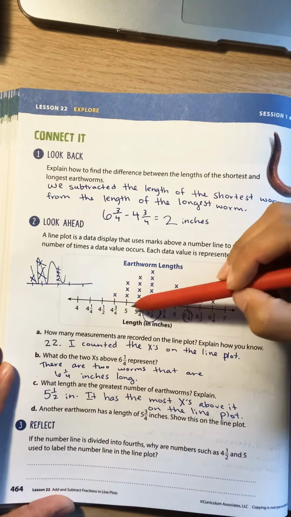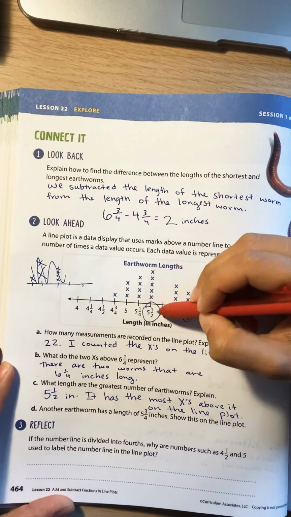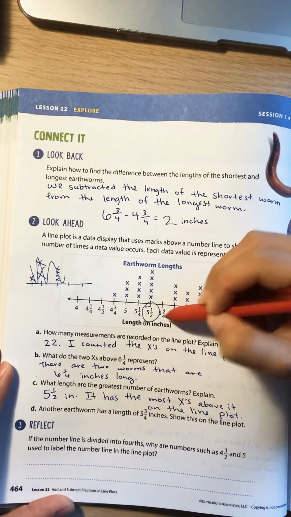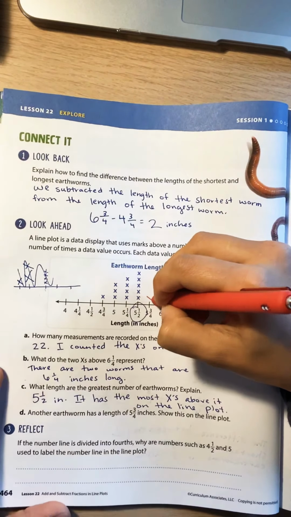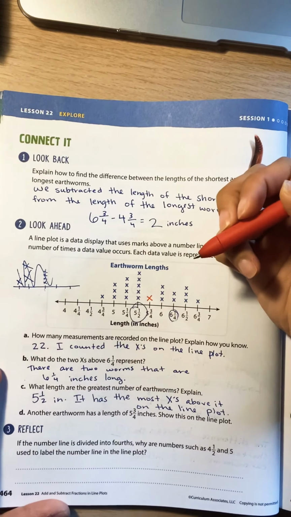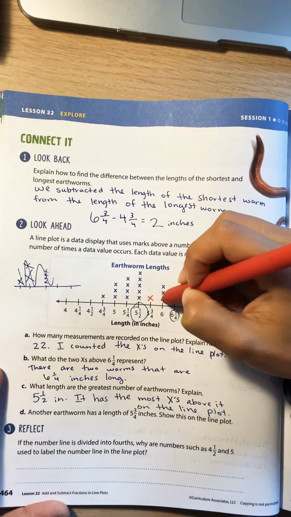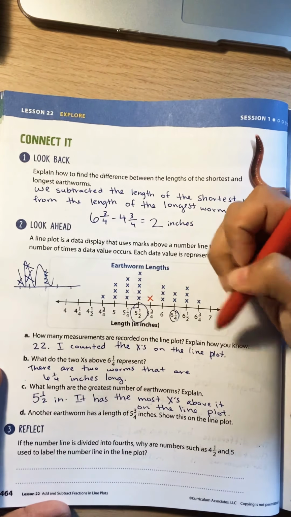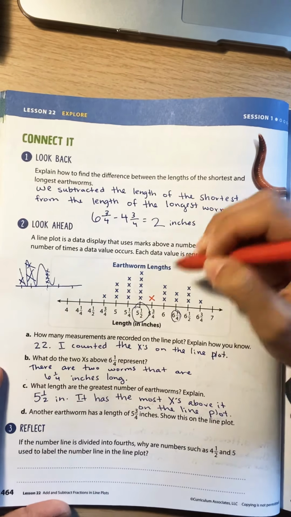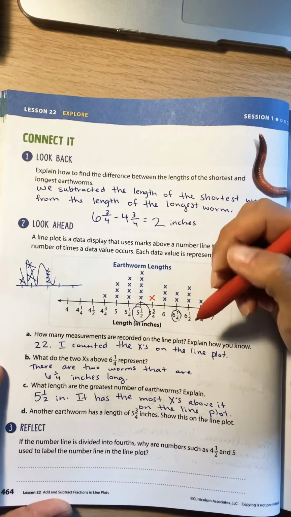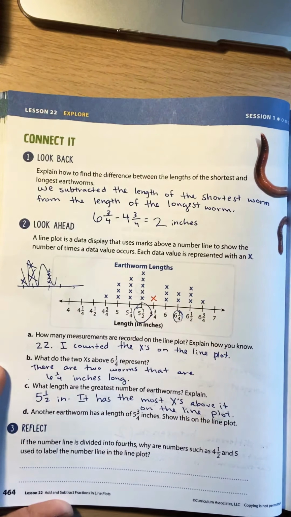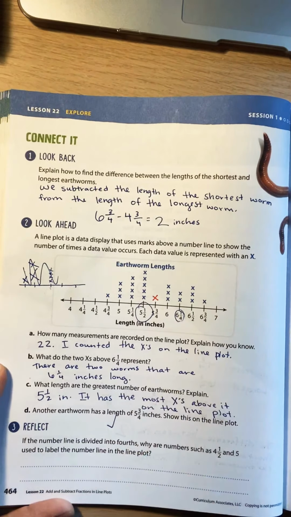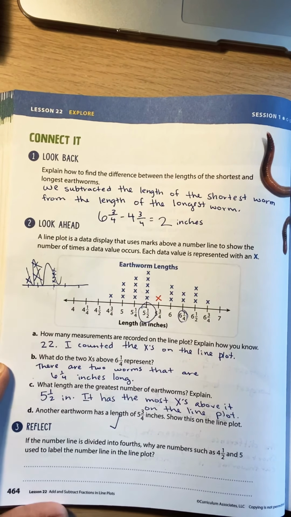So you find that measurement on the line plot down here on the number line. 5 3/4 is right there. We just put a little X and try to make it about the same size as the other X's. Don't make it gigantic. Make it about the same size so that you represent it really well. And that's it. Check.